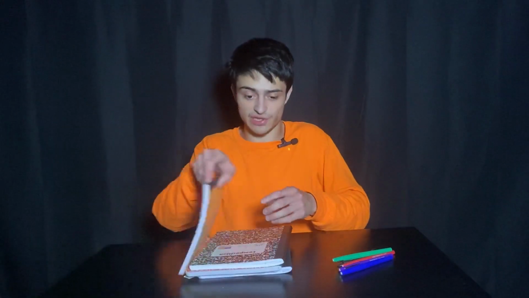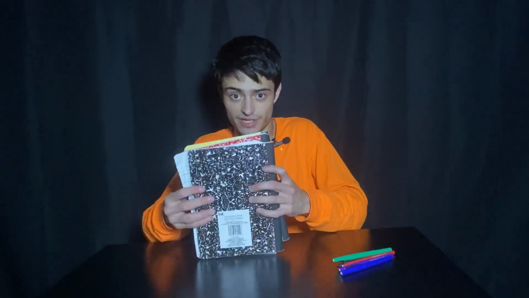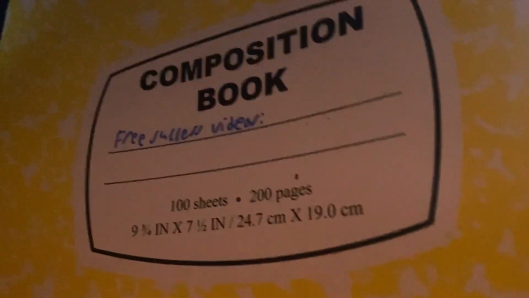So let's start off with the learning videos notebook. Let me show you how this is going to work. This notebook has 200 pages. So let's say this is page 10. You're going to start off by writing the page number. At the top here, you're going to write the video title. So let's say this video example is 4 notebooks for your online business habits.